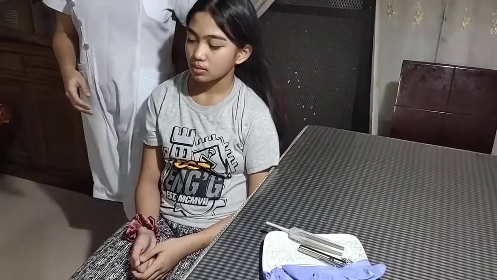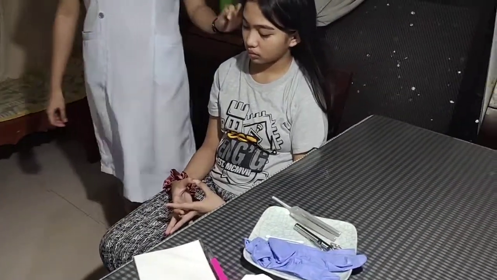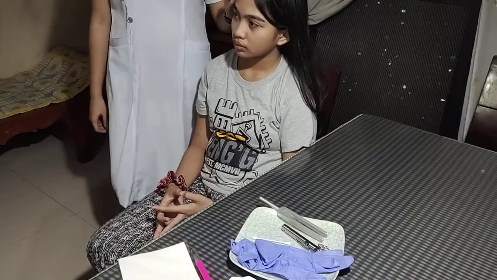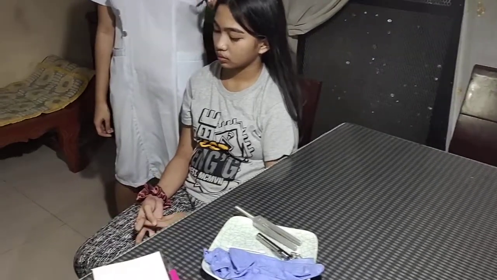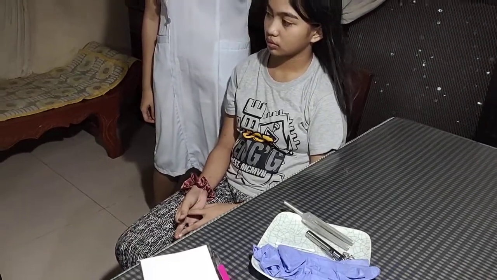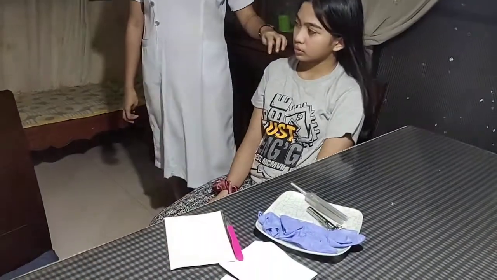So next one is, we will now assess the eyelids of the patient. So we will now inspect for the surface characteristics, the position in relation to cornea, ability to blink, and frequency in blinking.